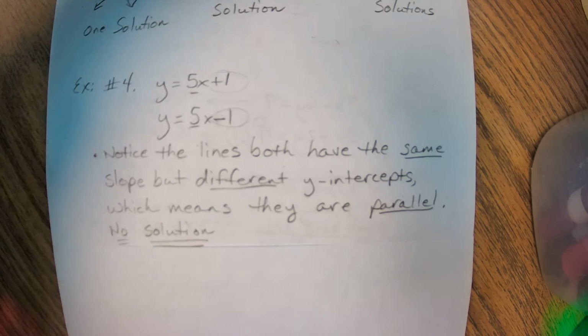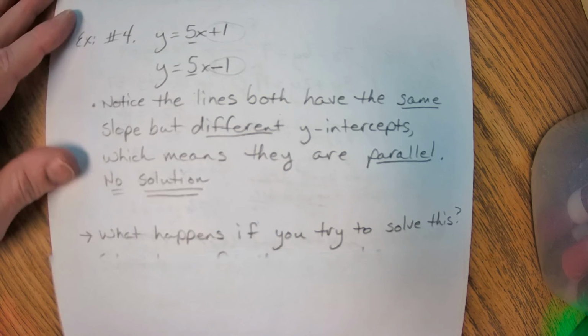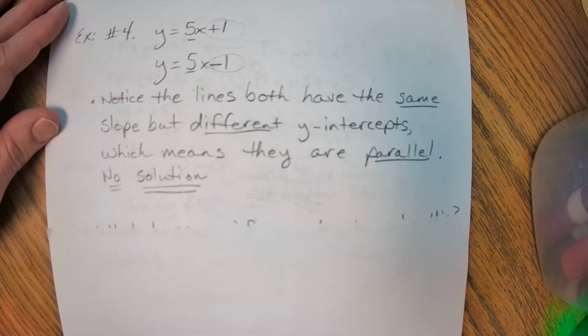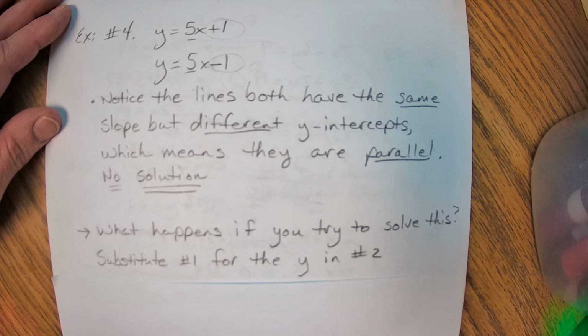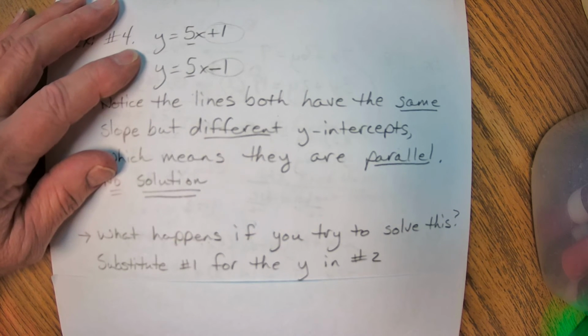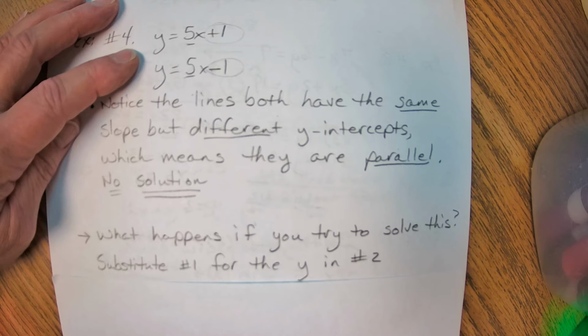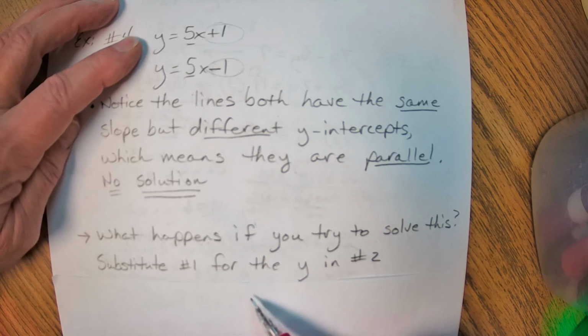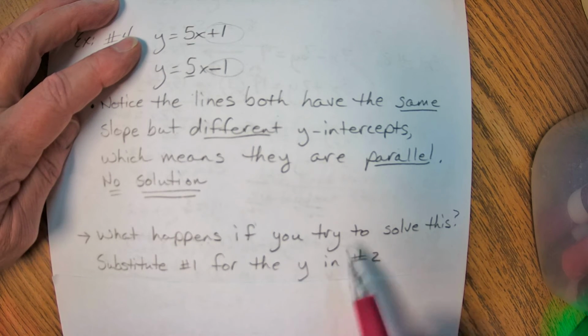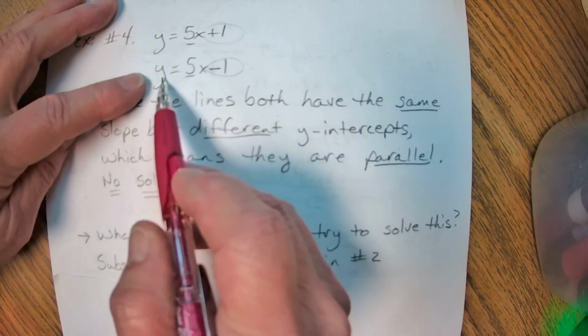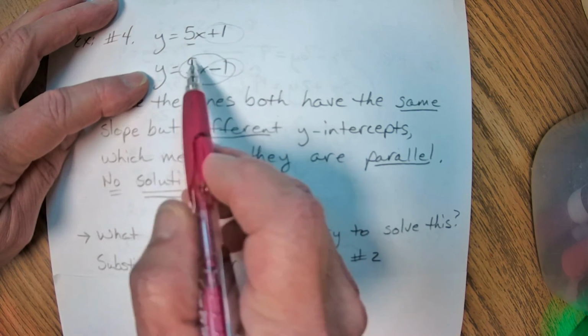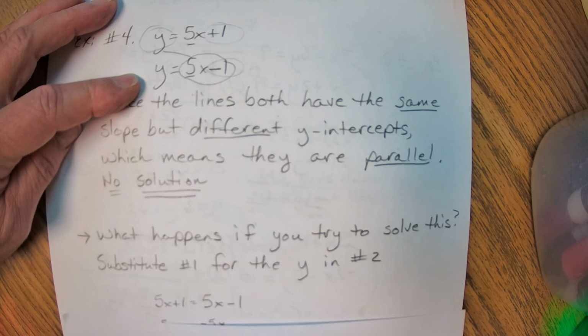So what happens if you don't notice that and you try to solve? Okay, so let's solve this system by substitution. And we're going to substitute number 1. We're going to take this y and plug it in to that y, which gives us 5x plus 1 equals 5x minus 1.